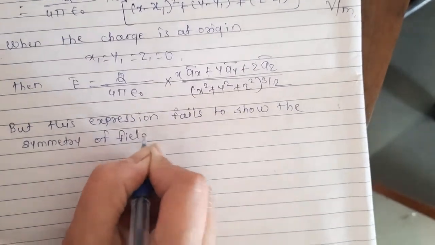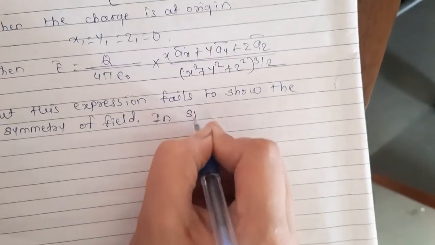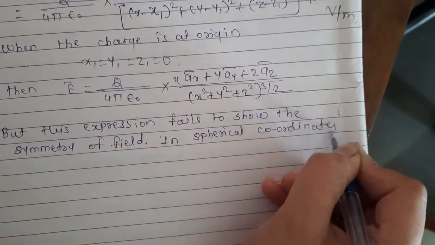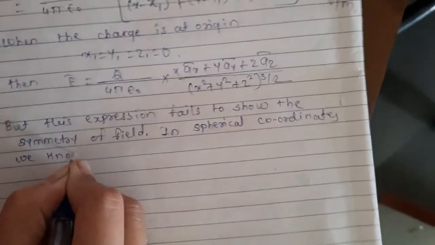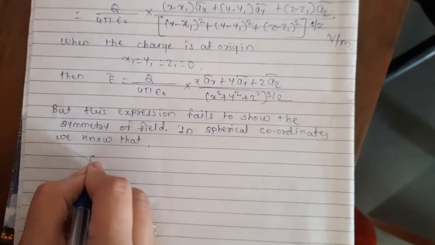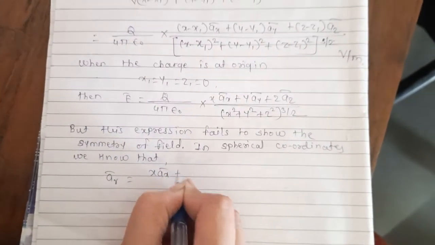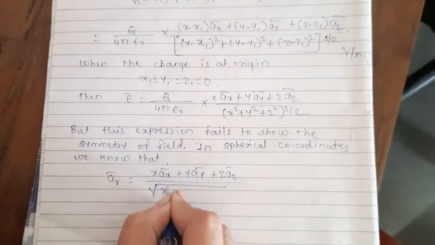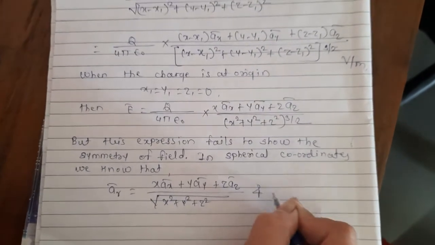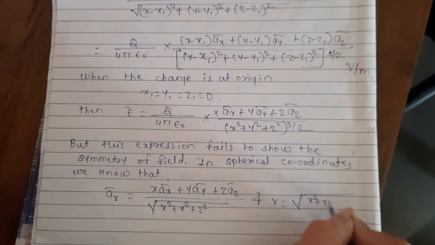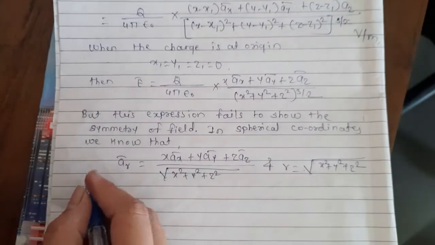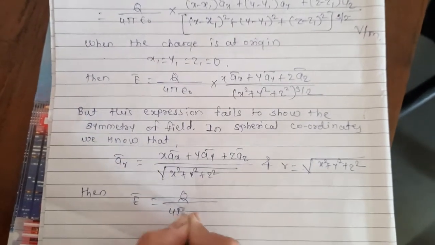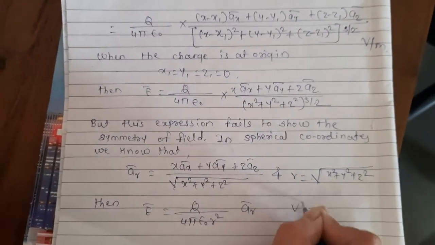Fails to show the symmetry of field in spherical coordinate. We know that A r bar is equal to x ax bar plus y ay bar plus z az bar divided by x square plus y square plus z square. And what is r? r is the square root of x square plus y square plus z square. So we can write E bar is equal to q by 4 pi epsilon 0 r square A r bar volt per meter.